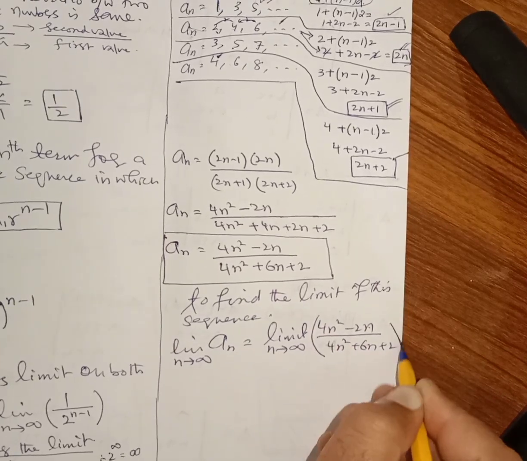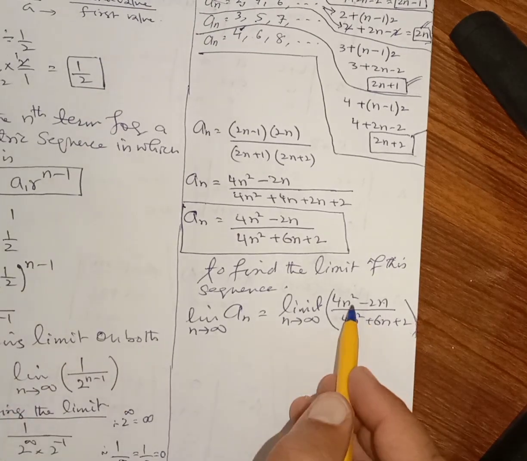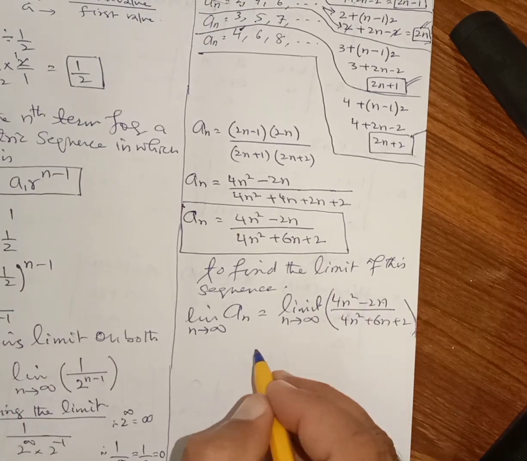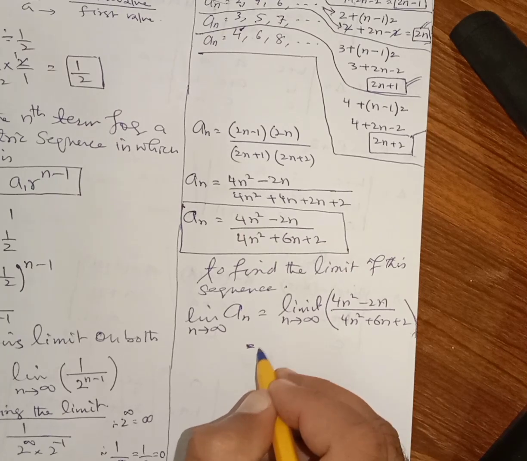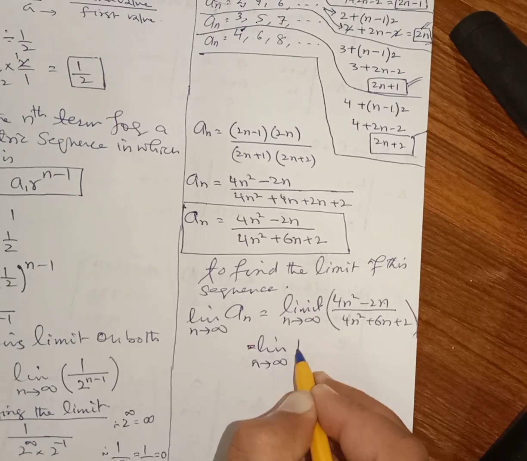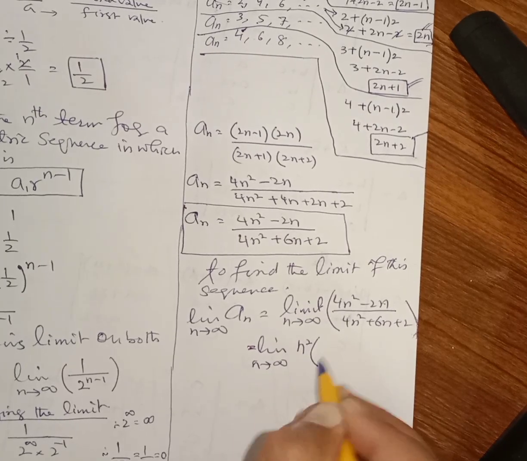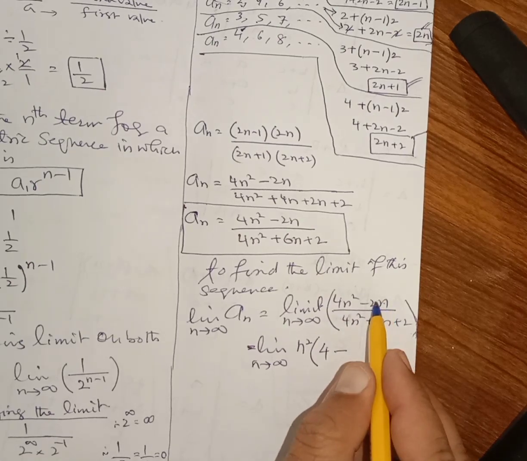So this whole value. Now here you see we have 4n square. We will take that 4n square as common. So we will write here limit n tends to infinity of n square, which will come out. Then we have 4, we are left with 4 here, minus 2.